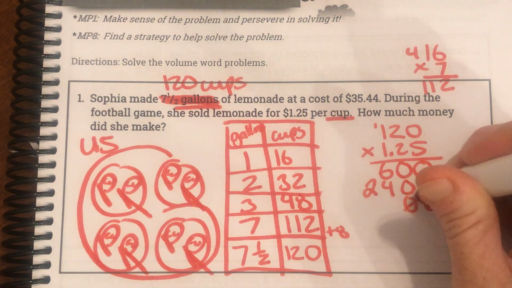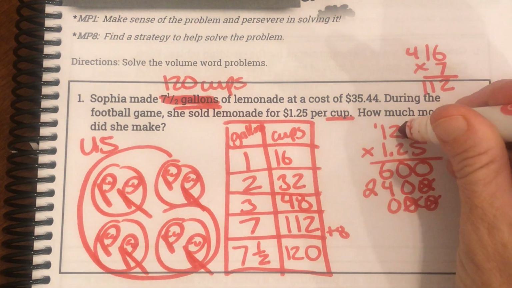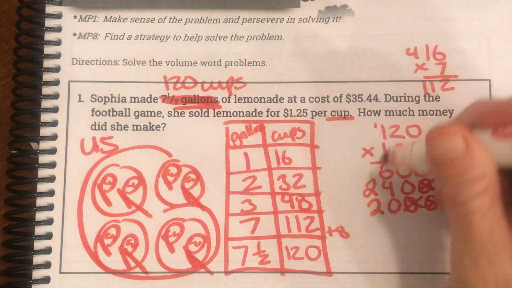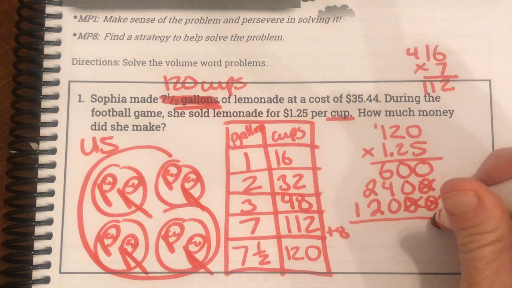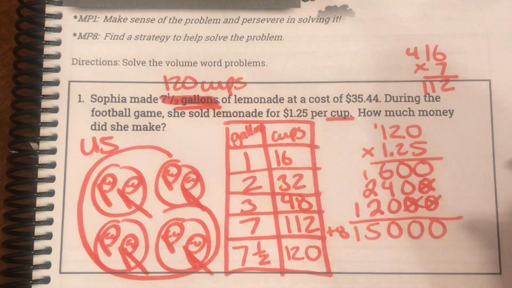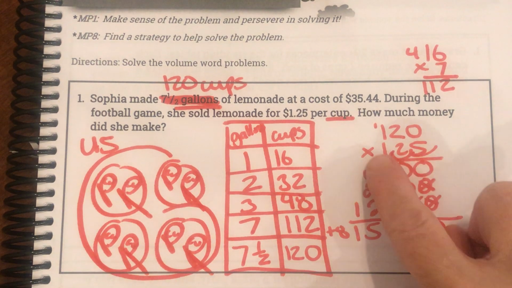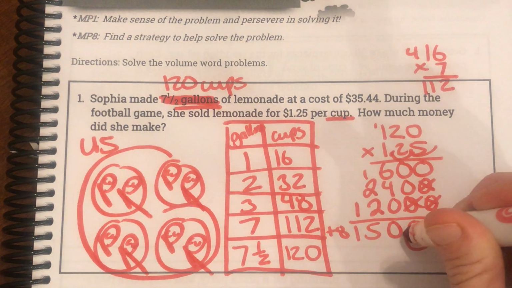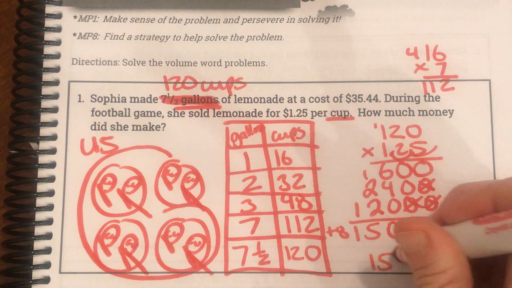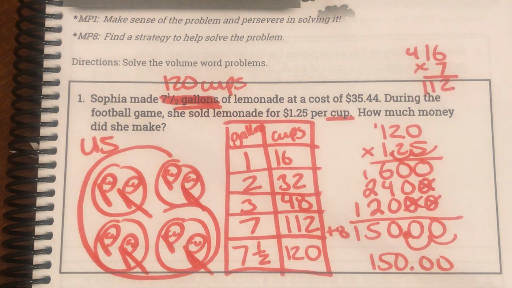Oh, now I need 2 placeholders. 1 times 0 is 0. 1 times 2 is 2. And 1 times 1 is 1. So when I add all these up, and remember for when I multiply decimals, I have to move the decimal over. I'm seeing that when she left the football game, she had $150 in her pocket or in her bag.